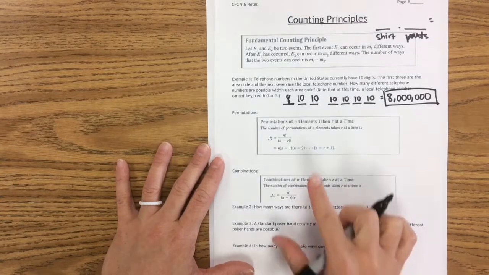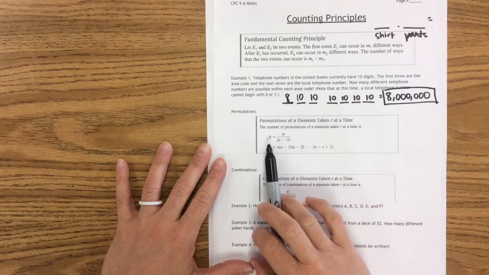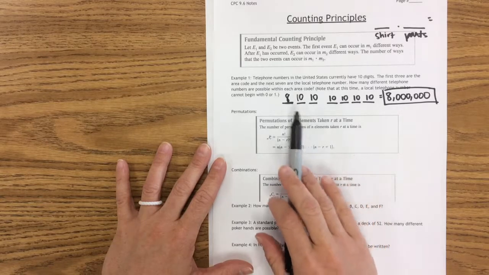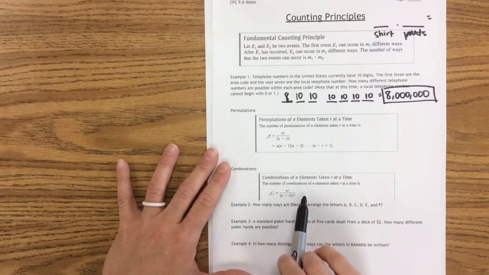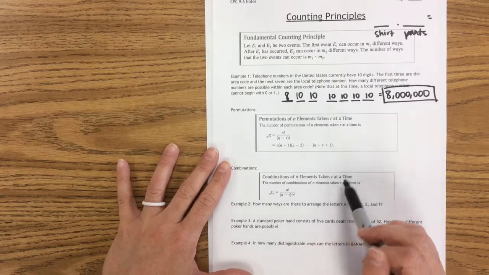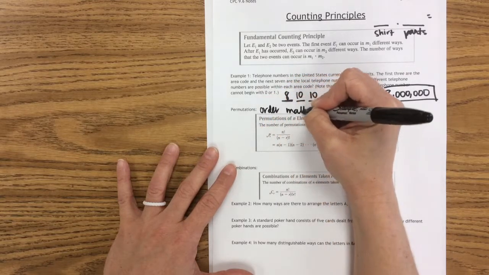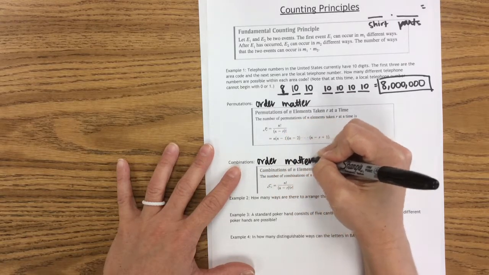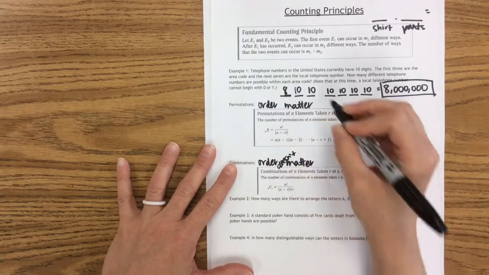Another concept we use when we count is the idea of permutations and combinations. Permutations would be having a certain number of choices, and instead of just picking one at a time like we did here, you can take R at a time. Combinations is the same idea, where you have N choices and you're choosing R, but with permutations, the order matters in which you choose the items, whereas with combinations, the order doesn't matter. Quick example for each: order matters, order doesn't matter.